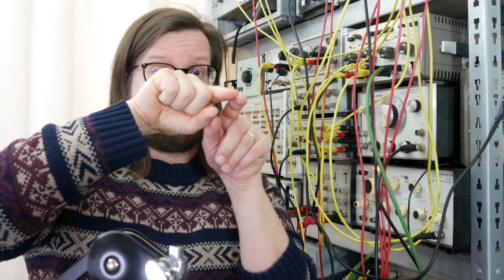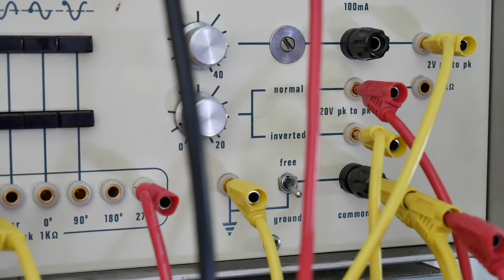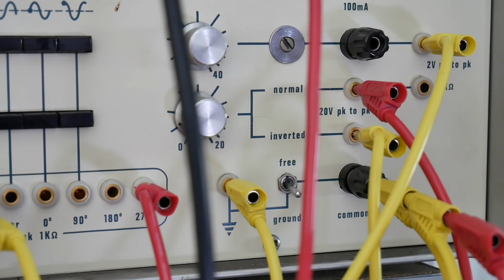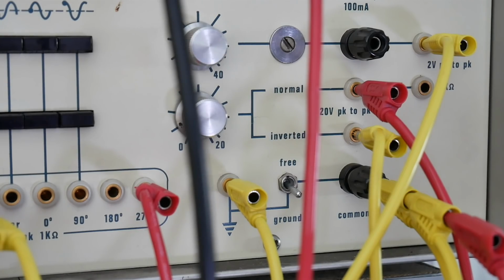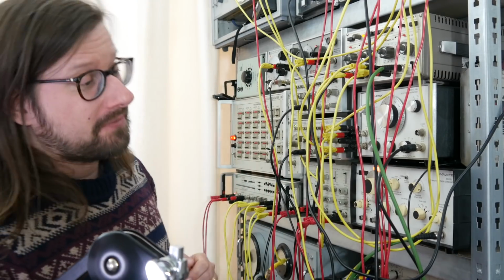You can take an output from the 0 point here, you can take an output from here, you can take an output from here, or from here. So you get 4 different outputs and combinations of those, which is surprisingly exciting for creating rhythms. This is the heart of the whole patch.